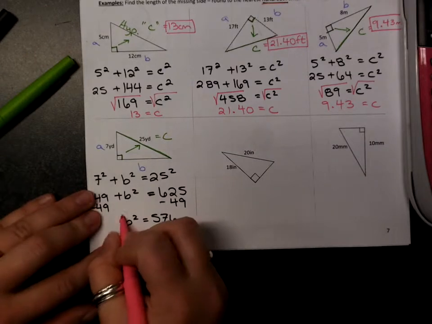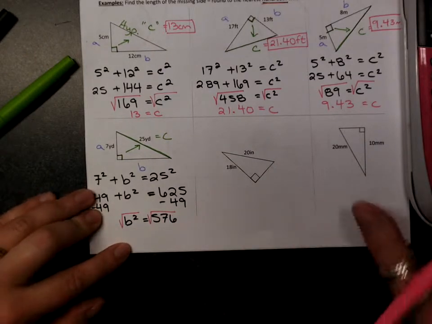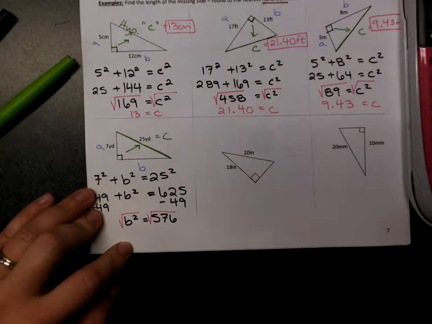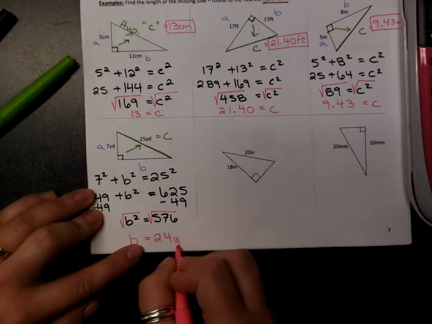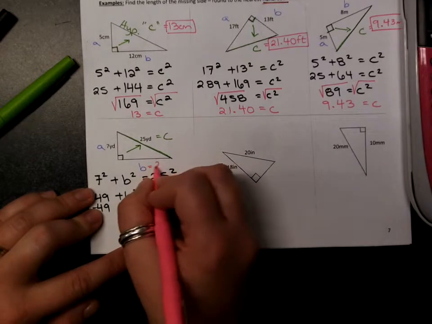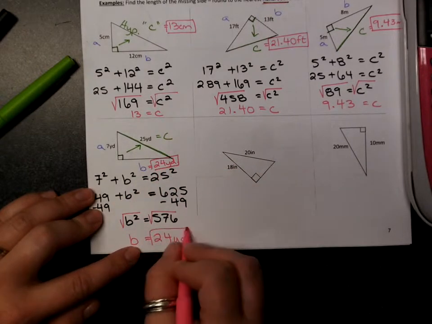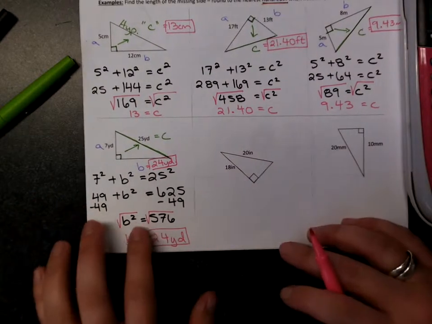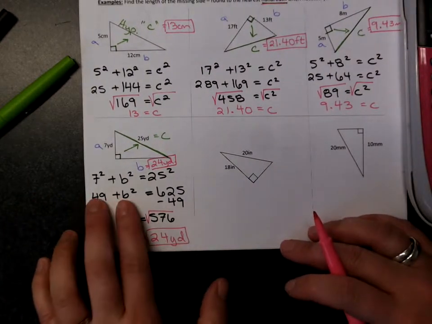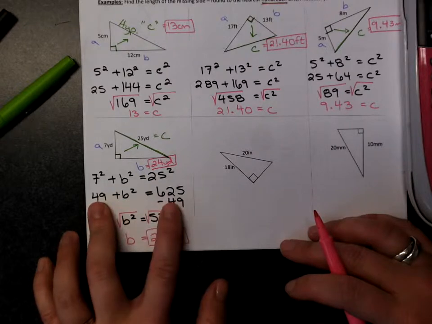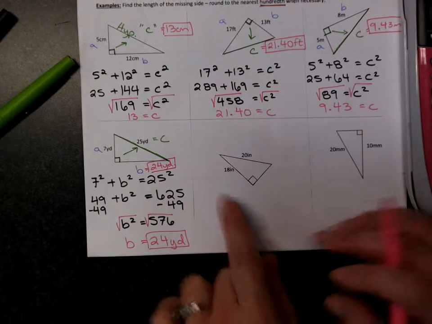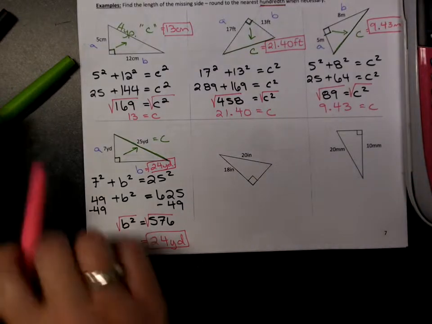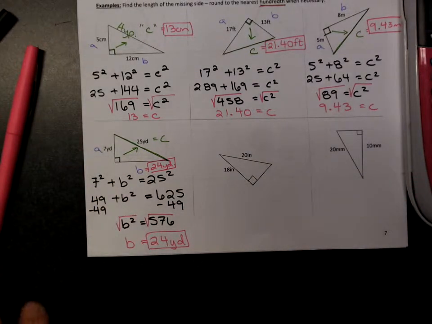And we're going to do the same thing we did above, square root. The square root of 576, ooh, it gives us a nice number, 24 yards. So side B is 24 yards. So this one was a little bit different. Instead of adding the two legs together, we had to subtract: the hypotenuse squared minus one of the legs squared. So when you have the hypotenuse, you have to subtract.